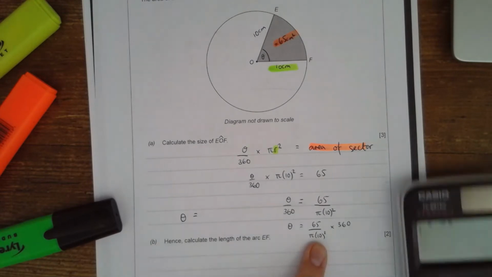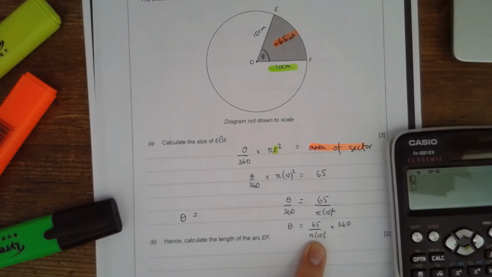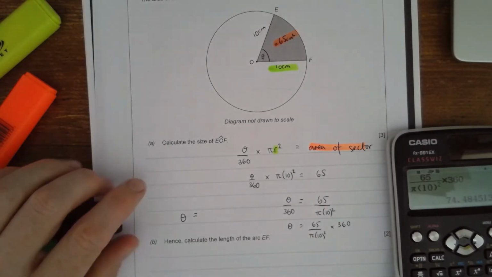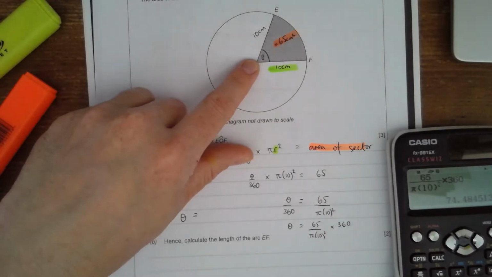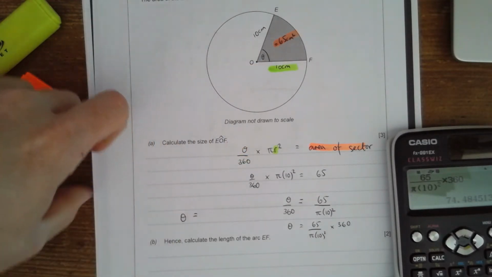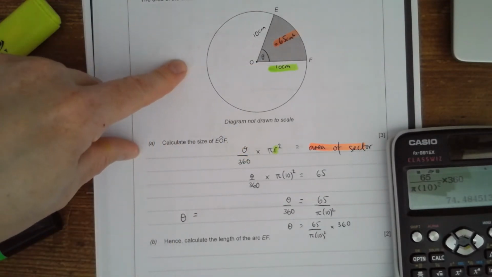Okay then, so into my calculator goes, fraction button, 65 over pi 10 squared to the side times by 360, and that gives me an angle of 74 point blah blah blah, 74.5. Now just look at that. Does that angle look appropriate? I'd say yes, it does. If it'd been like 0 point something, I'd have been worried. If it'd been over 90, I would have been worried.